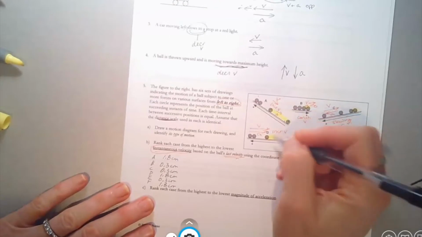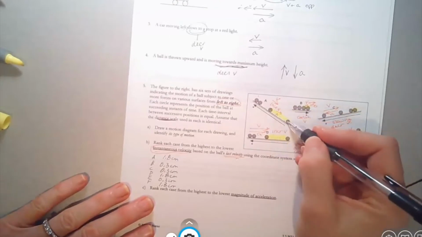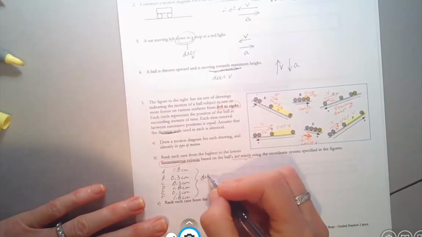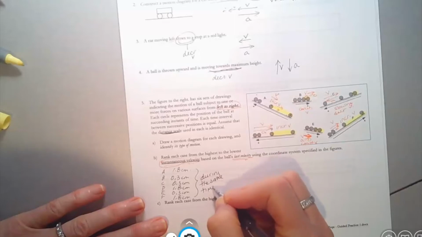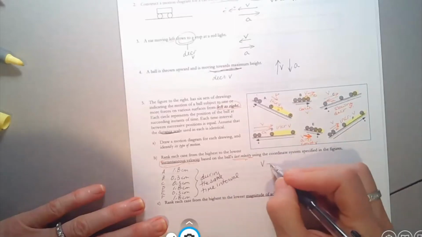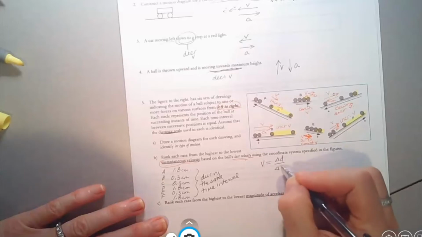So you can see that for this last position, this last interval, they're going the same. And these are all during the same time interval. And when you find velocity, it's always the displacement over the time.